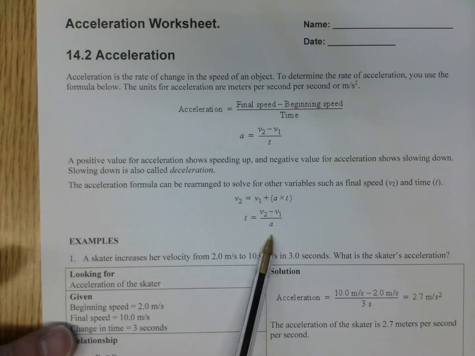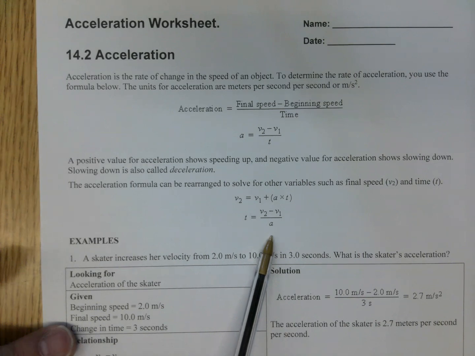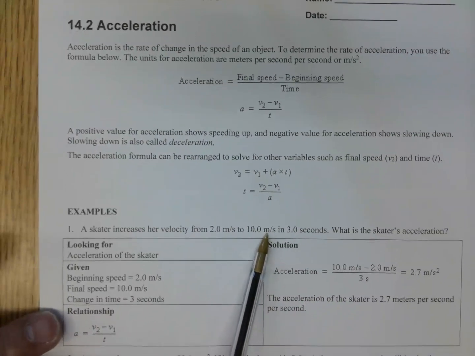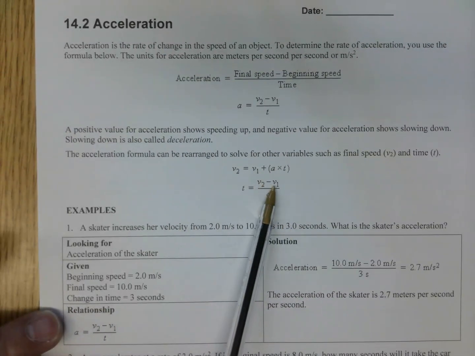If you want to make an index card and have that ready whenever you do this, that's fine with me too. Definitely encourage you to practice these. Usually the hardest part is figuring out what is V of F and what is V of I.